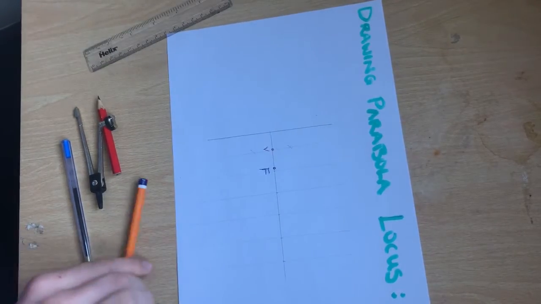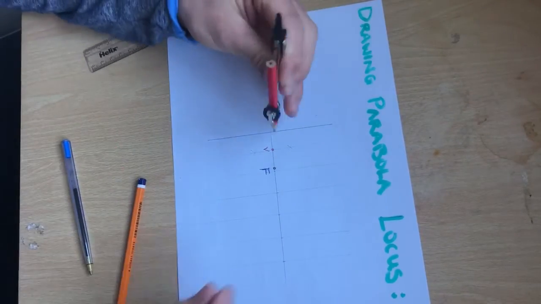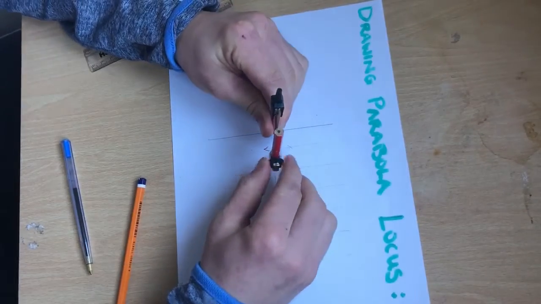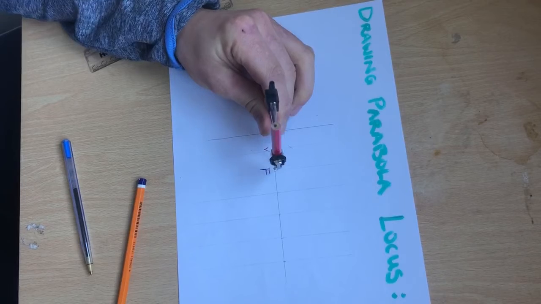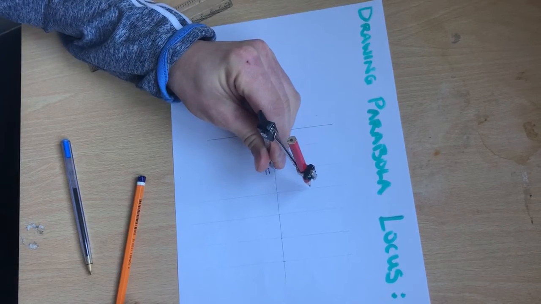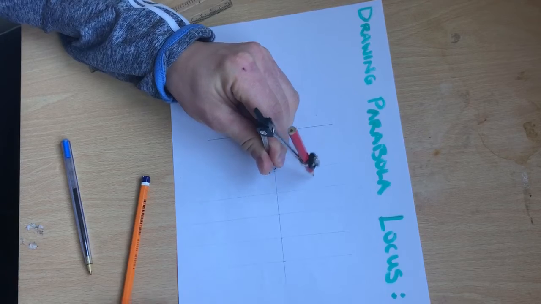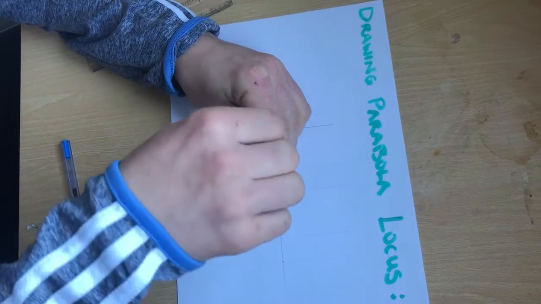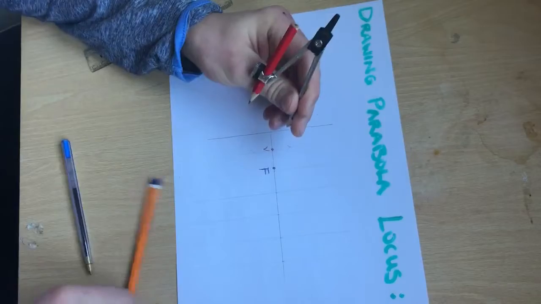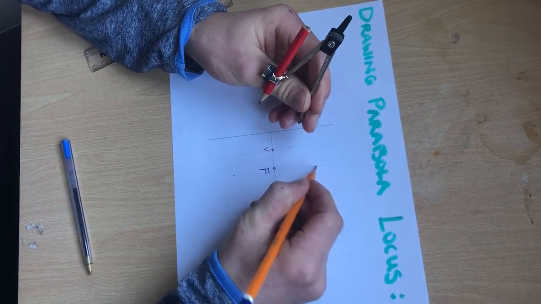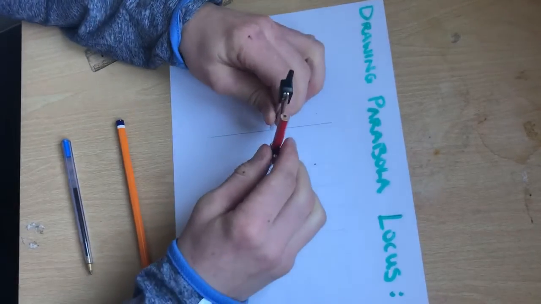To find the points on the parabola, you place your compass on the directrix. You put your compass out to your first distance here after F. You bring it to the focal point and you swing your compass, and where these 2 lines intersect are 2 points on your parabola. And you can do so from all of them.